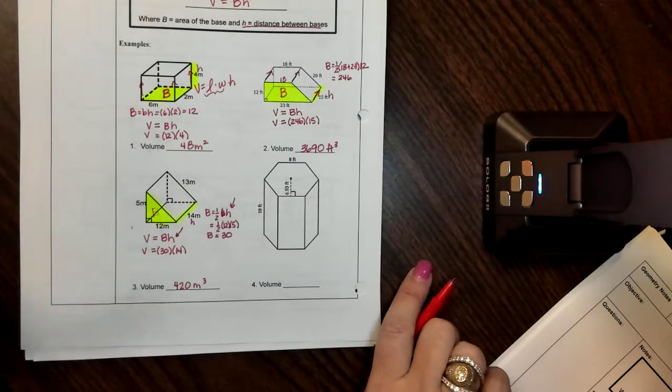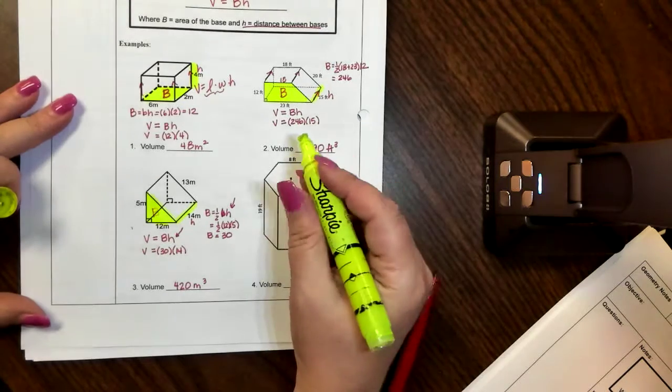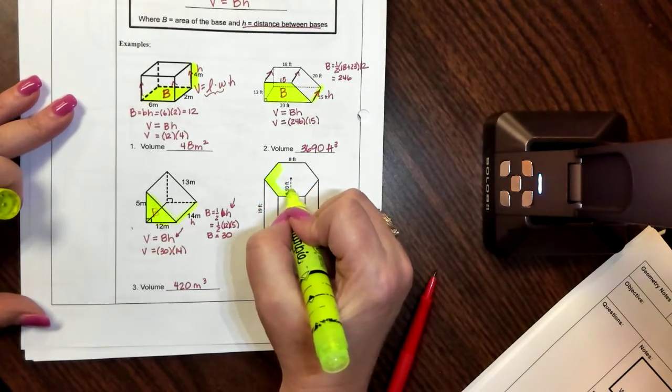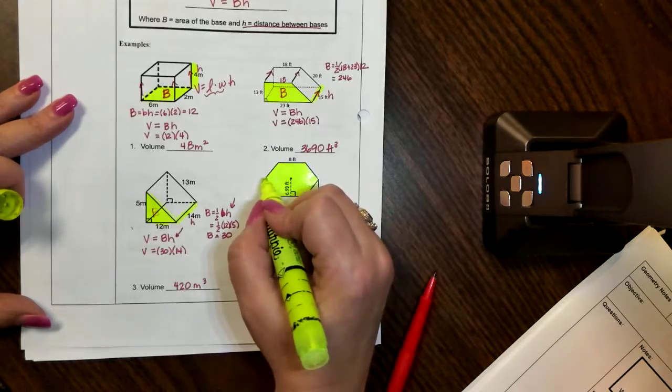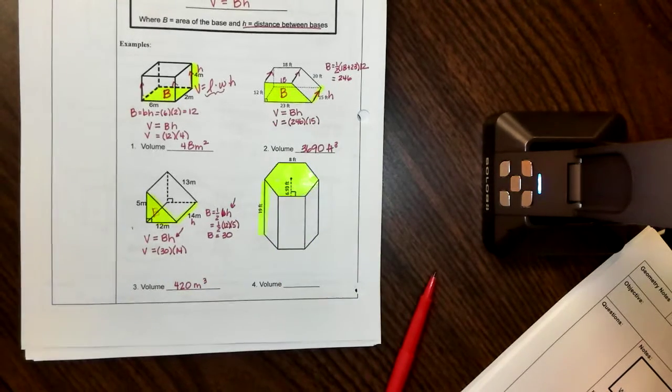Okay, same thing with this hexagonal prism. So we go here, and this is our base, right? That's our big B. And then our H, that's the H that we need for volume.